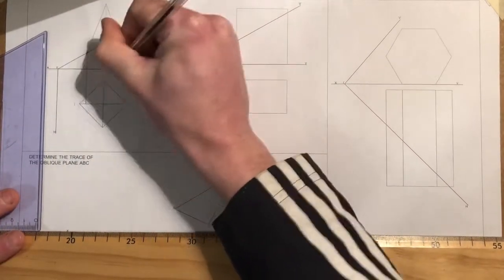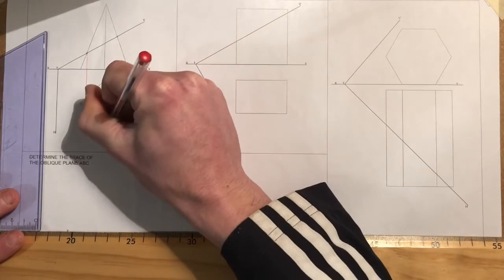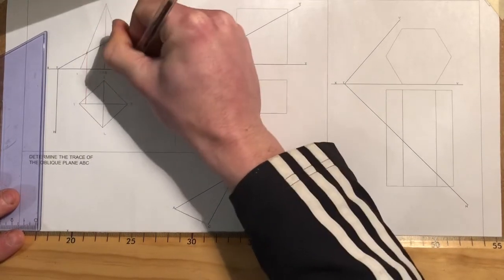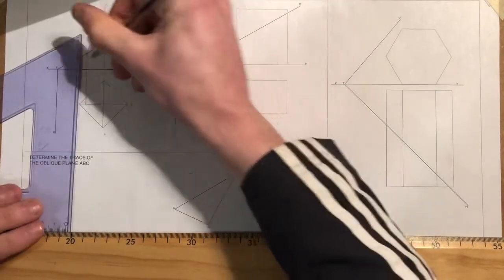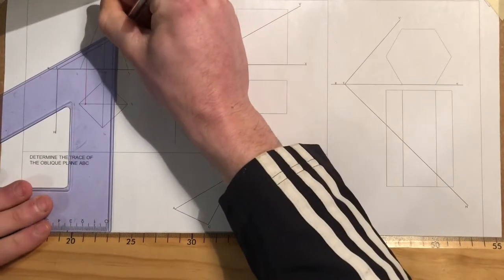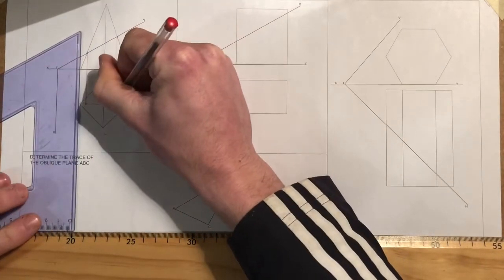If I label this 1, 2, 3, 4, I've got 1, 2 and 3, or 2 and 4 there, and 3 is over here. So where the vertical trace cuts line 1, that gives me a point 1. Where it cuts line 3, gives me point 3.